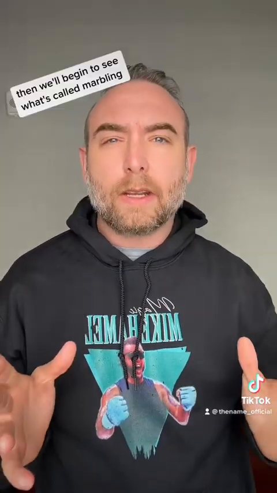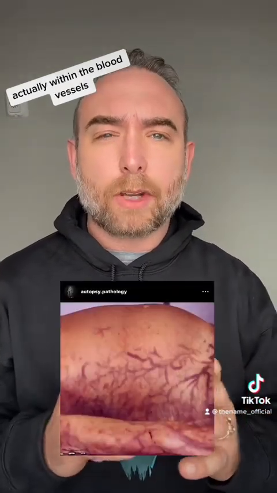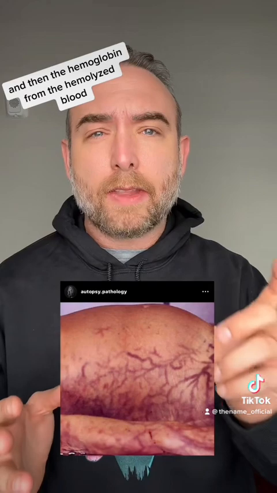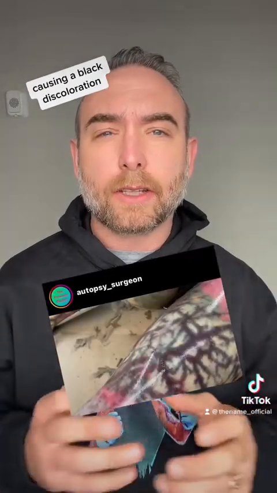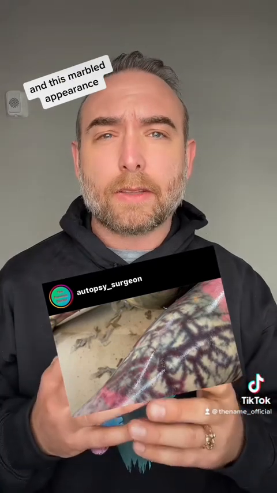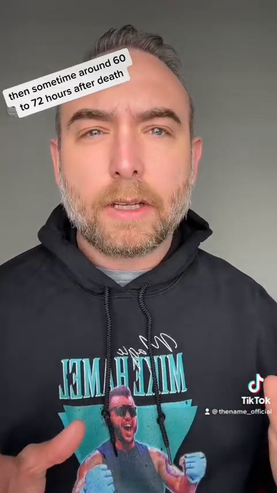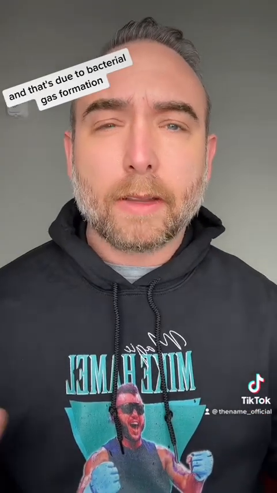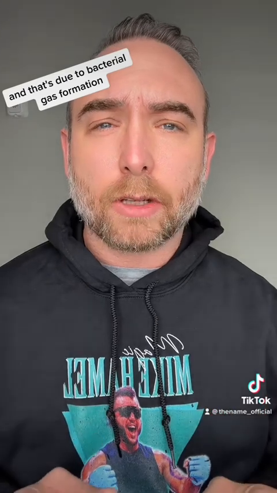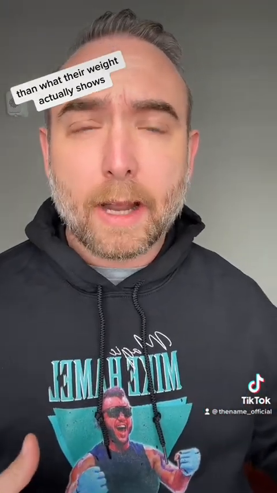Then we'll begin to see what's called marbling. Now, marbling is caused by hemolysis actually within the blood vessels, and then the hemoglobin from the hemolyzed blood reacts with hydrogen sulfide, causing a black discoloration and this marbled appearance. Then, sometime around 60 to 72 hours after death, the body will develop generalized bloating, and that's due to bacterial gas formation. And this can make decedents appear much larger than what their weight actually shows.